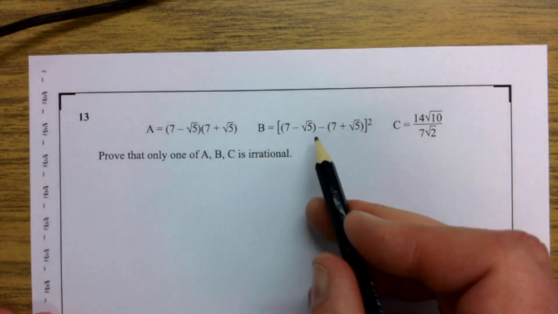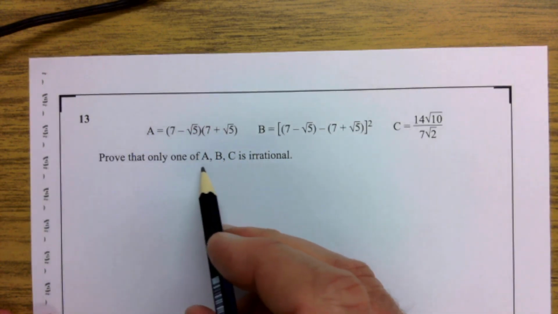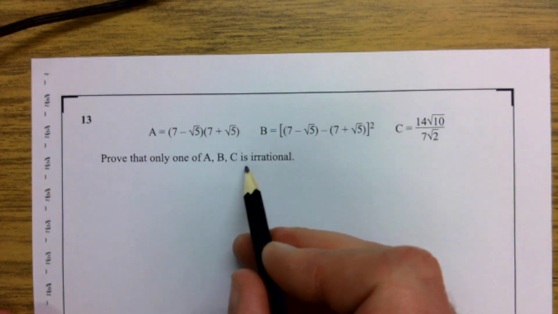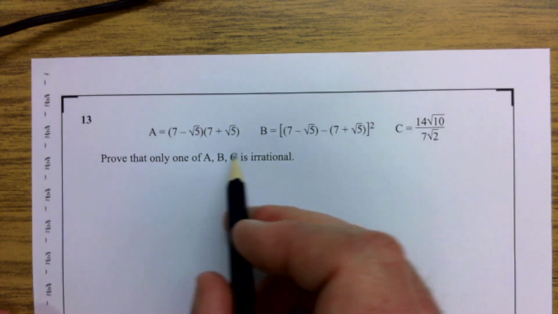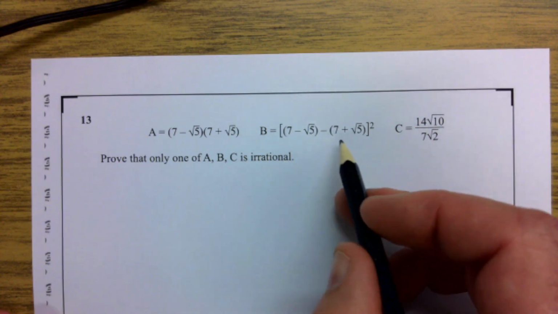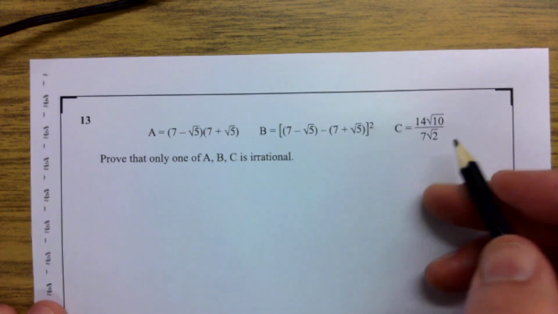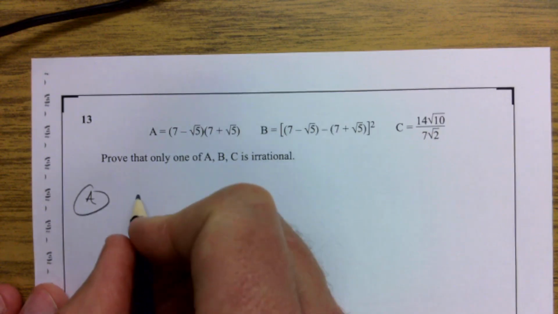A is this, B is this, C is this. Prove that only one of A, B and C is irrational. So what does that mean? We should be able to tidy these up and see that we end up with whole numbers as opposed to square root numbers. That's kind of what we're looking for us to do. So let's go for the first one, which is A, and see what we have.